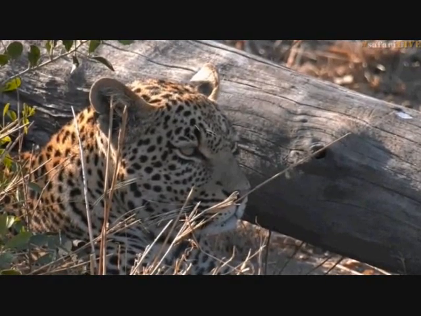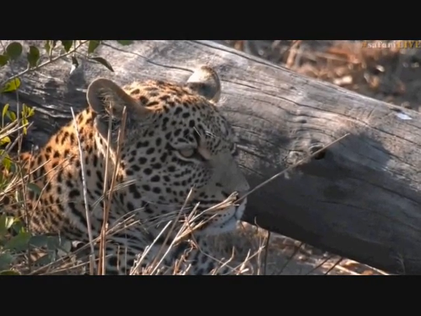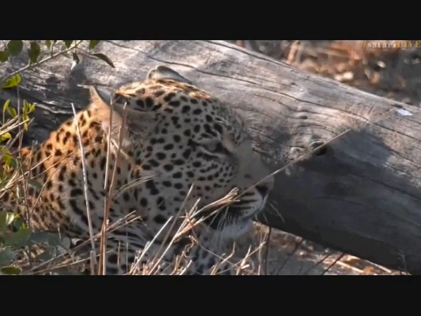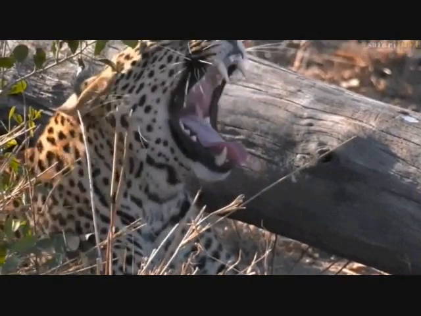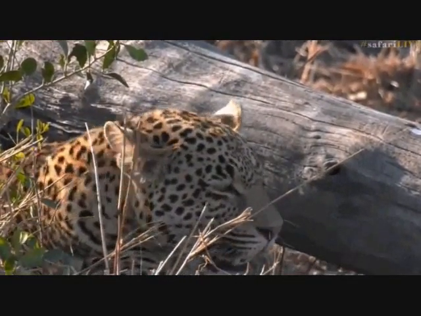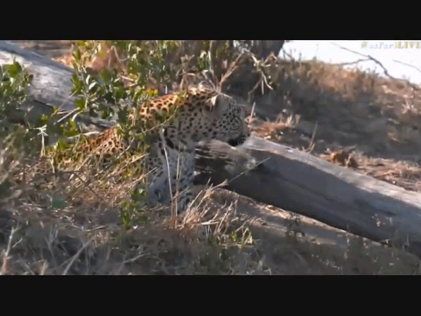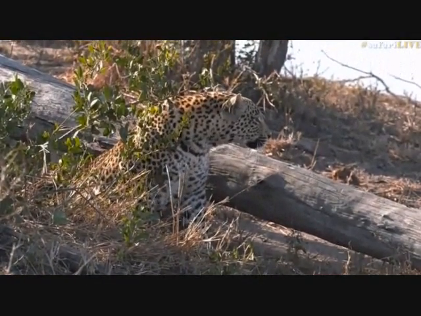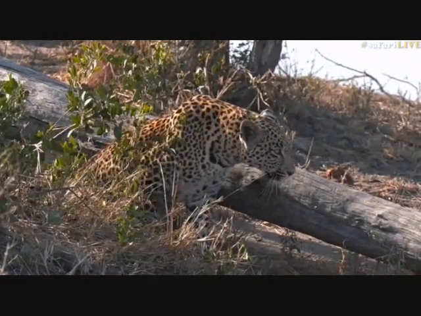See, his ears are moving around though. He's listening. I can't actually see if he's had a meal recently. He hasn't really exposed much of his body, but perhaps after this yawn he will. But his teeth look in fantastic condition, don't they? White, nice, because that's again another way you can age a leopard or any of the big cats typically.